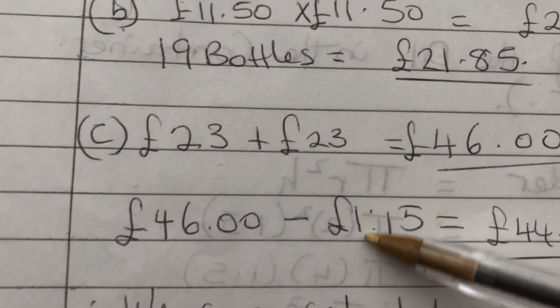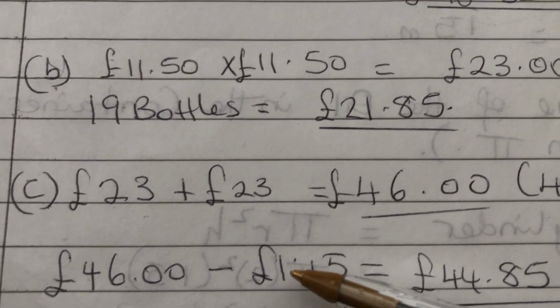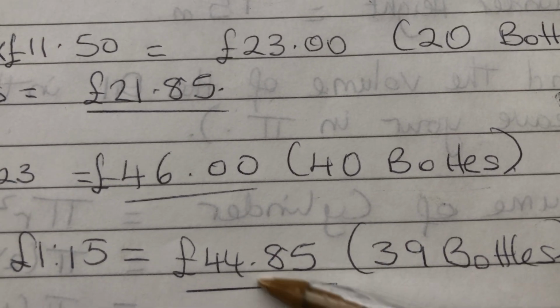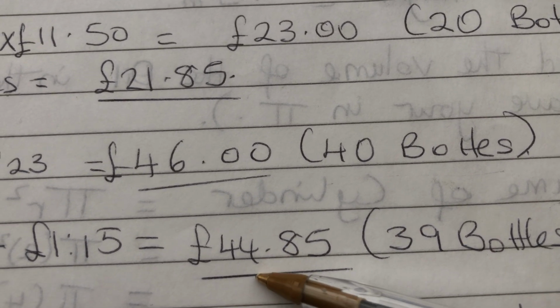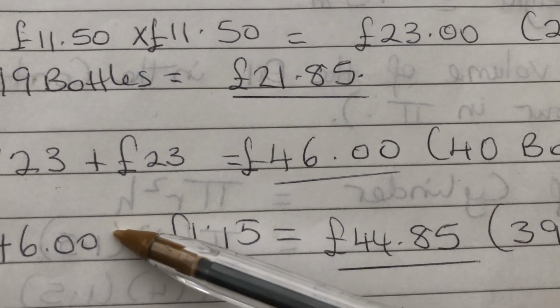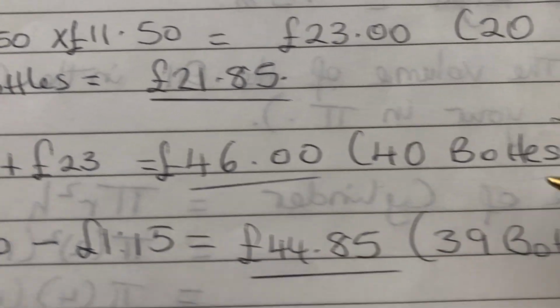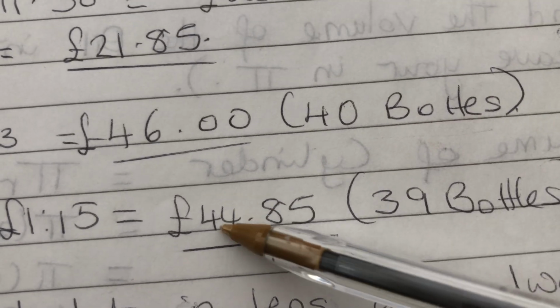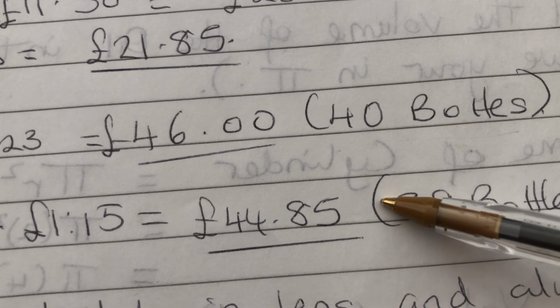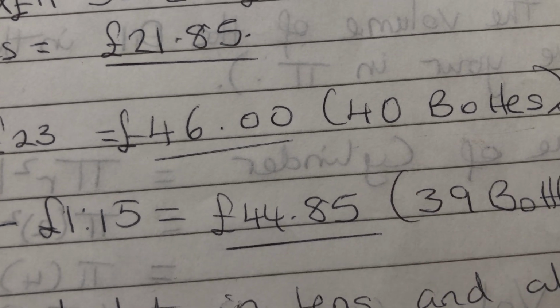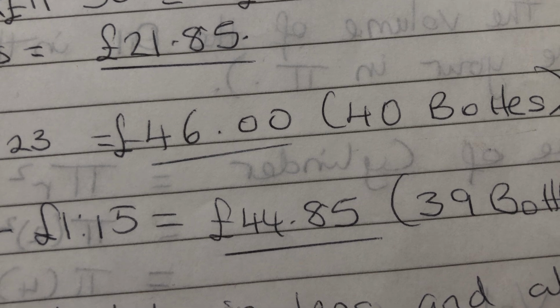So here, that is the price for 40 bottles. So this will be the price for 39 bottles. I guess I have to calculate in tens and then take the unit price, and that'll be 39 bottles for 44.85.